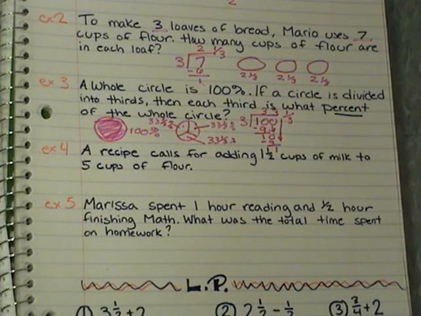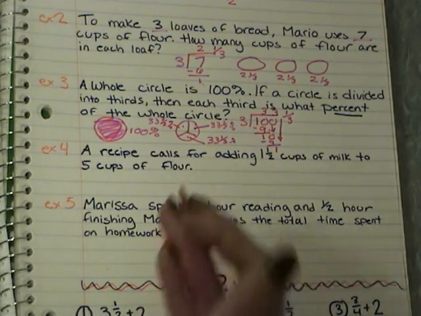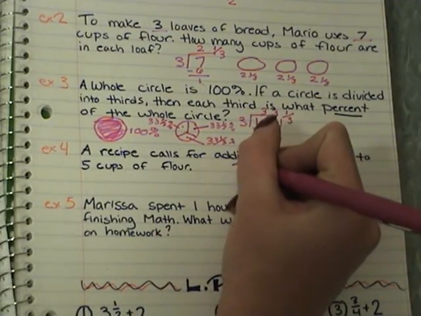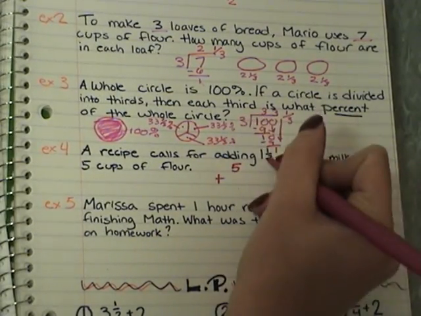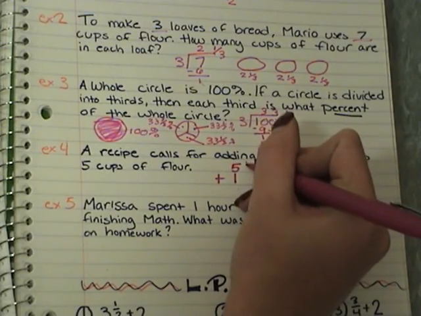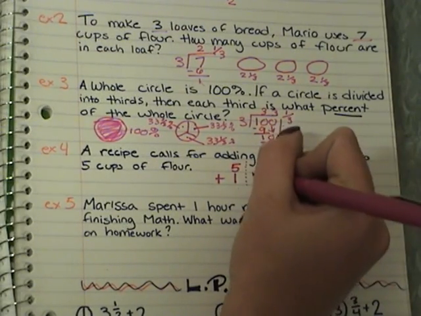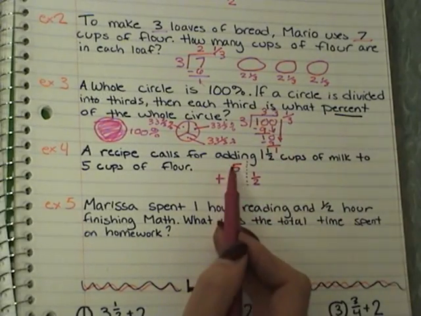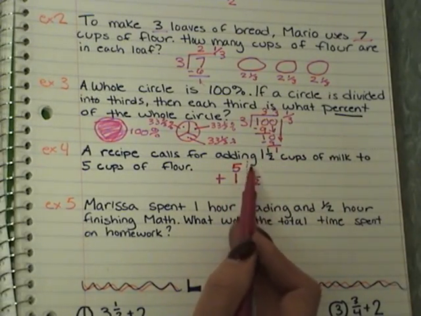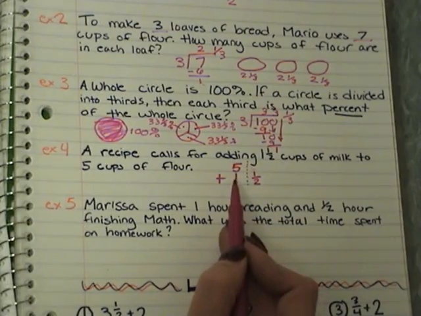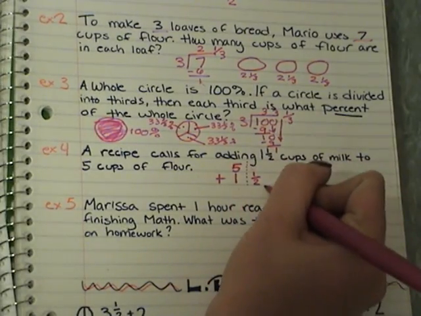A recipe calls for adding 1.5 cups of milk to 5 cups of flour. We just want to know in total how much they have of flour and milk. The way that I like to do it, sometimes you can do it a different way, is to put my whole number, so I have 5 cups, and then I'm going to add 1.5 cups. Here's my whole number. I draw a little dashed line. Here is my half cup. So I have 5 with no fraction added onto it. It's not a mixed number. Then I have my 1, and then my half is my fraction.